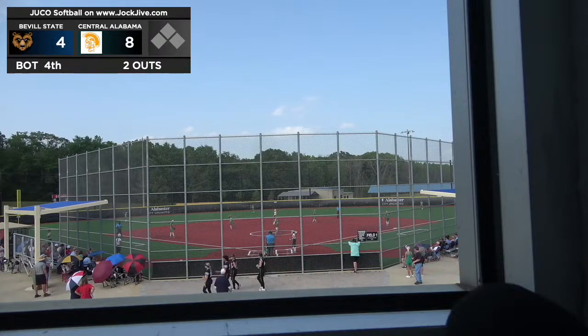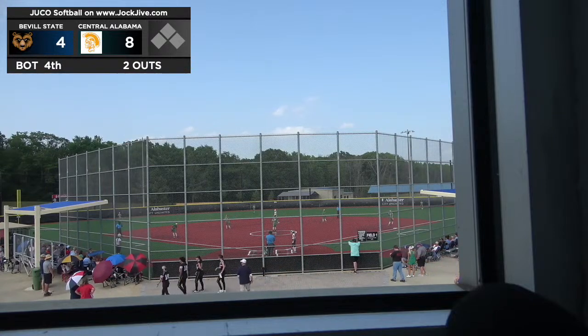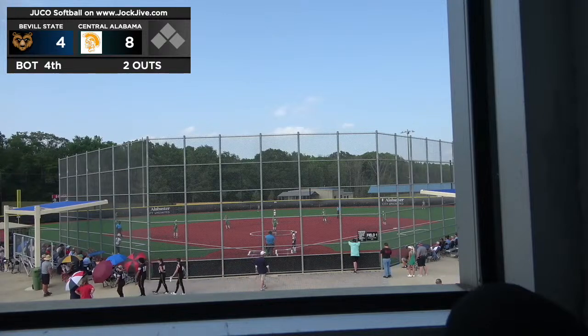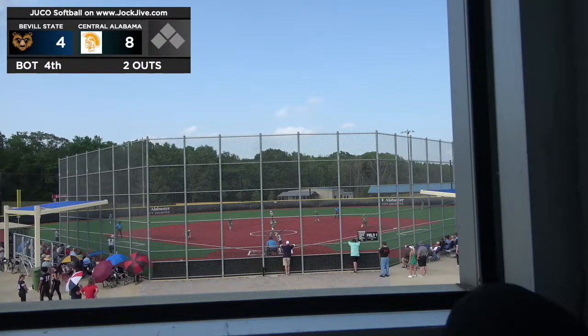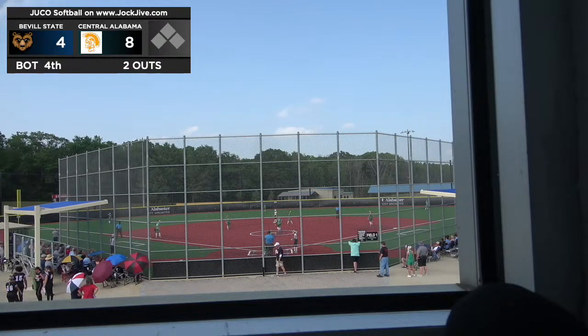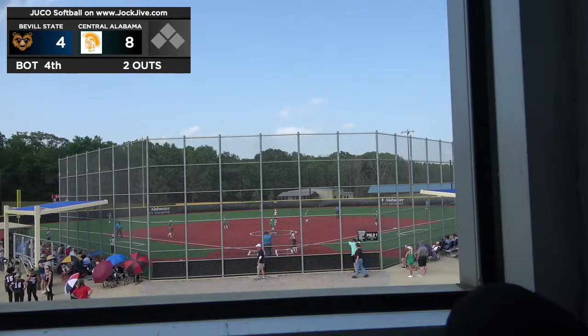And now comes to the plate here in the 5th. Hecklinski at second, got there by the double that scored Mills.